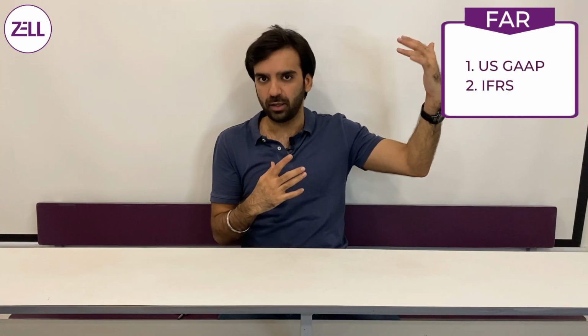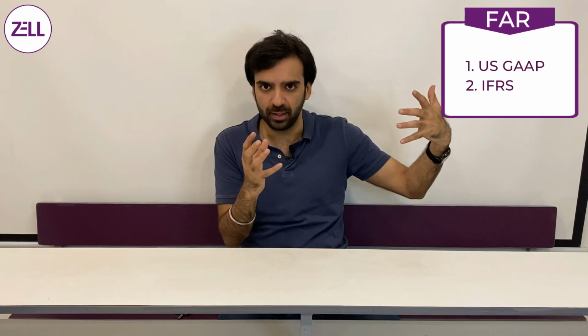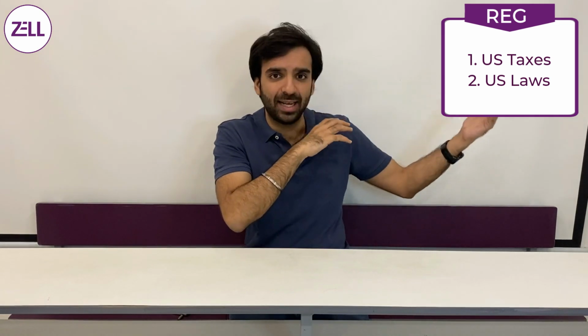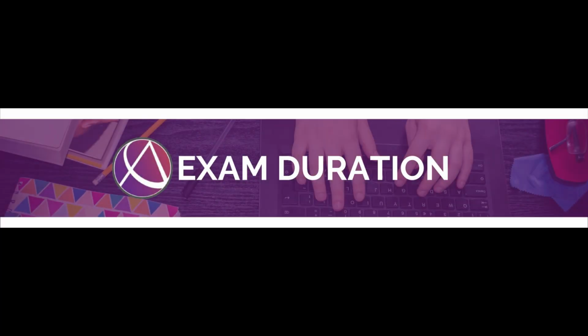FAR is essentially accounting, which contains US GAAP and IFRS accounting standards. Second is auditing. Auditing is the same as what is taught in any chartered accounting course, which is understanding if the financial statements present a true and fair view of the company. Third is BEC. Business Environment Concepts is a little different paper compared to maybe CA, where in this there is an element of business plus financial management and management accounting. And last is regulation. Regulation teaches us US taxes and US law. That's it, 4 exams.